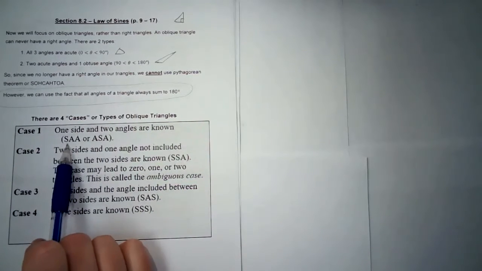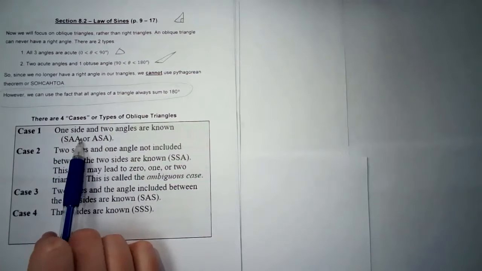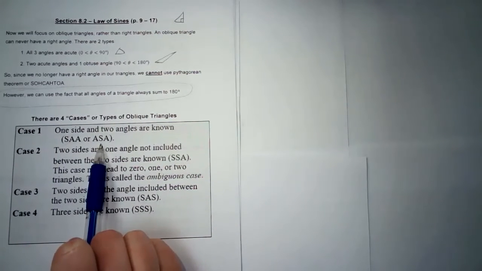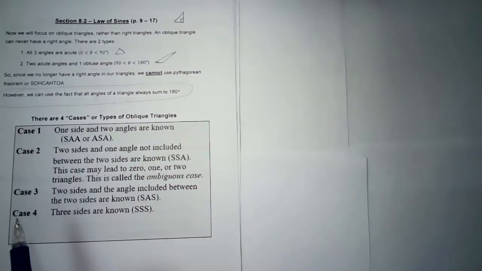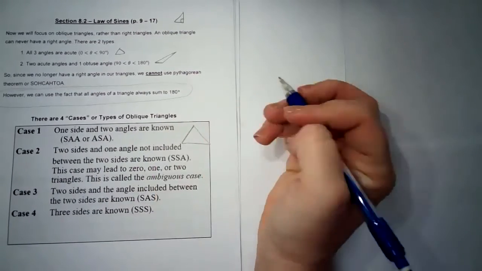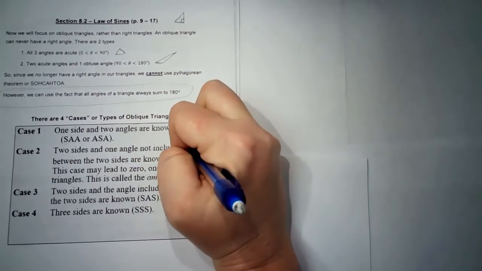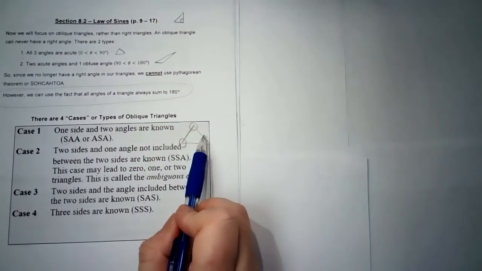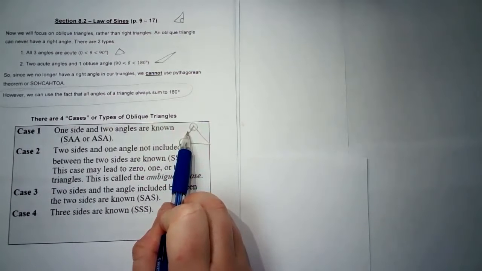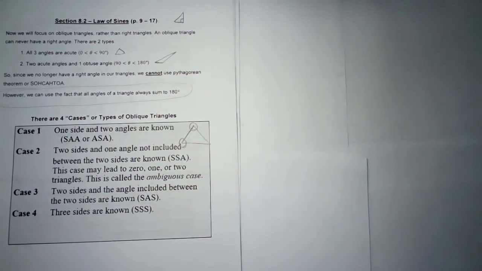So that could be one side that's not in between the two angles, or it could be a side in between the two angles given. And what I mean by that is if you have a triangle like this, let's say they give you this angle and this angle, they might give you one of these sides over here, or they might give you the side in between, right? That's a possible case, okay?